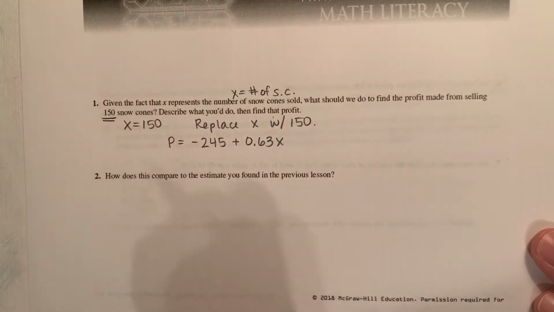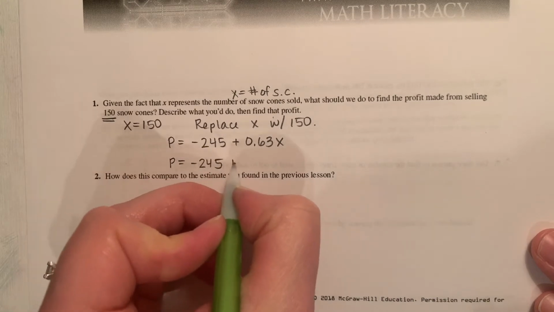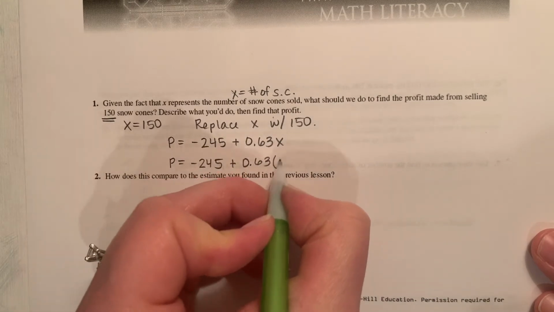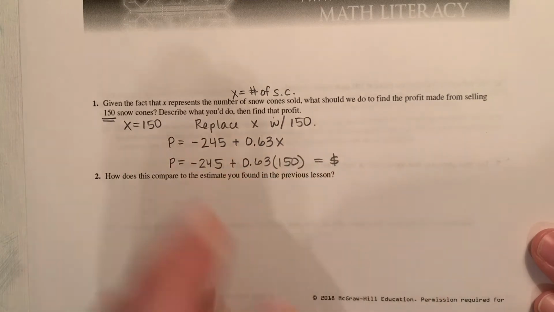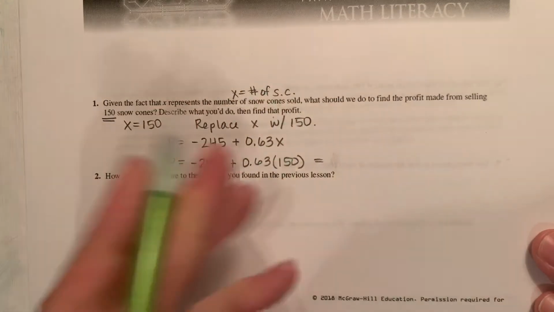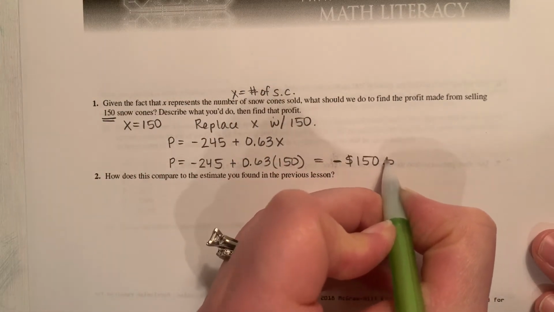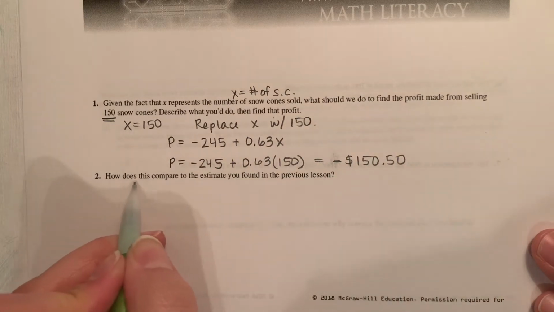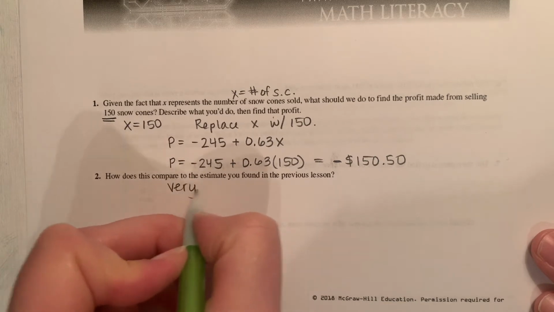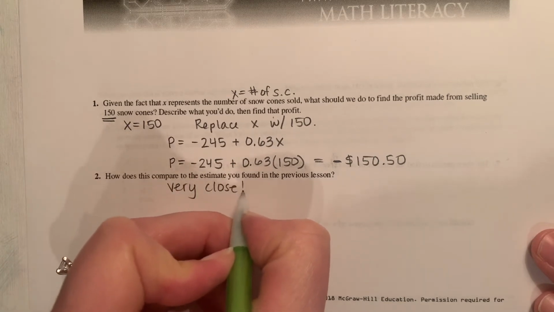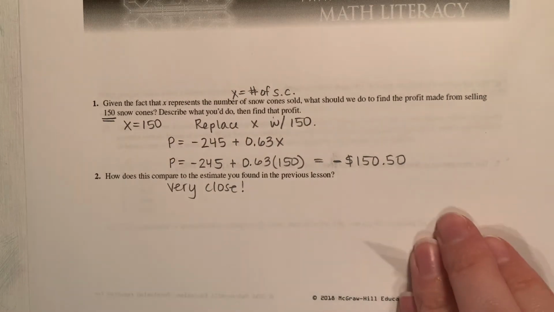So I would then just replace that X with 150. And if you type that into your calculator, we get negative $150.50. So number 2, how does this compare to the estimate you found in the previous lesson? I'm just going to say very close, because we estimated negative $150 and we were only 50 cents off.